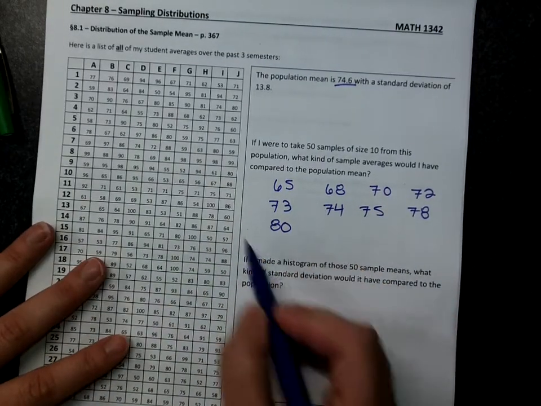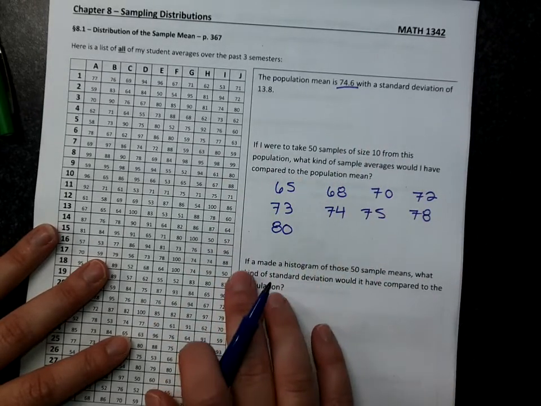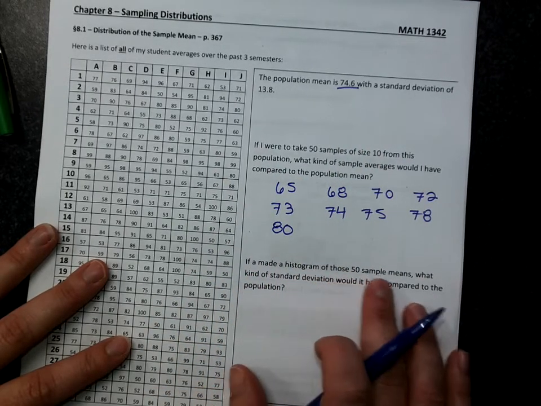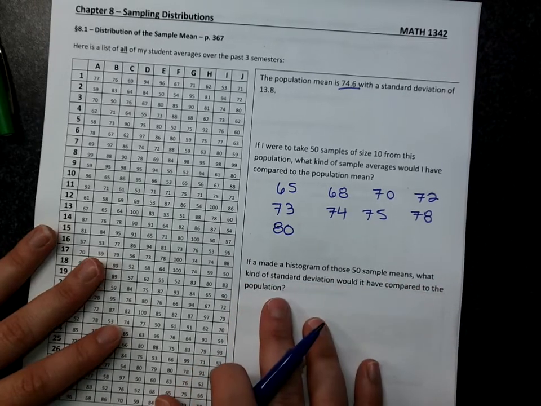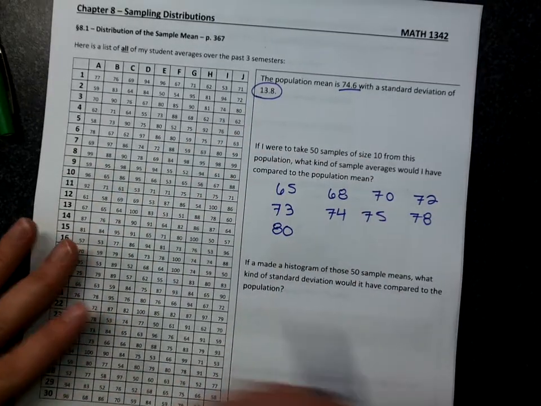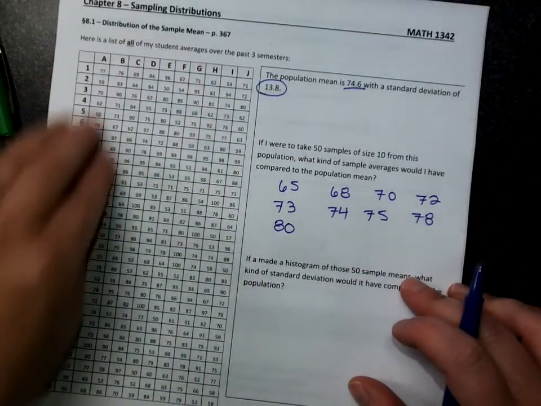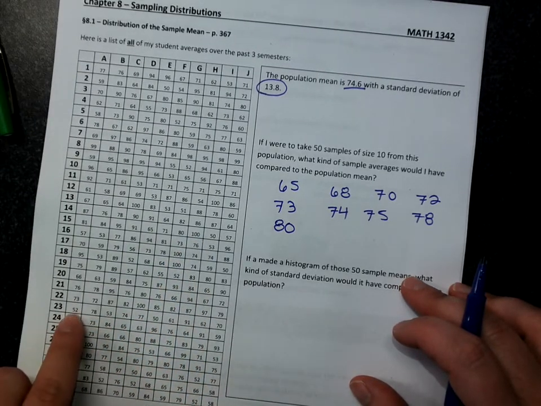If we took all 50, I know I don't have 50 here, but let's pretend we do, and I made a histogram of those 50 sample means, what kind of standard deviation would it have compared to the population? The population has a relatively large standard deviation. These scores are pretty spread out. You'll see some hundreds in there, and I also have some 50s in there. So it's pretty spread out.